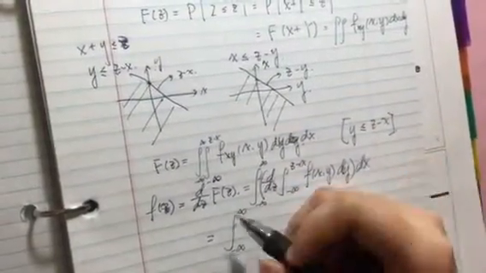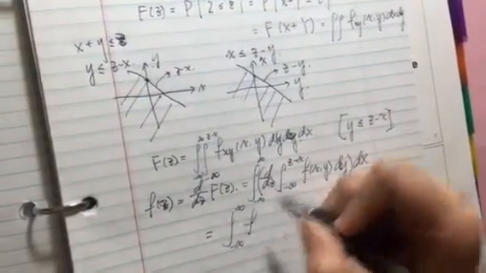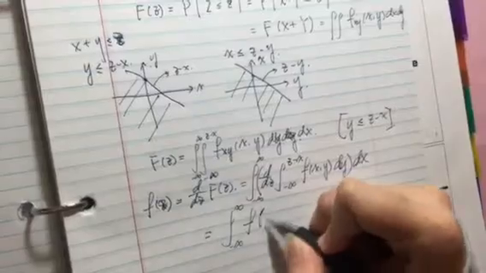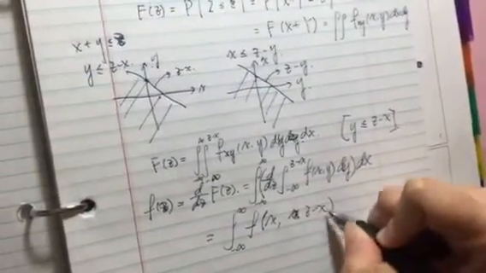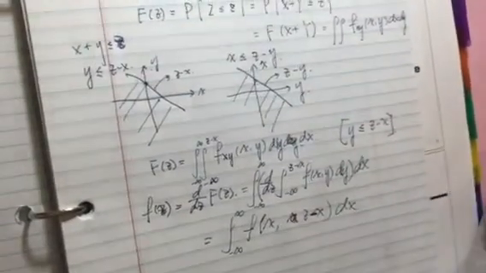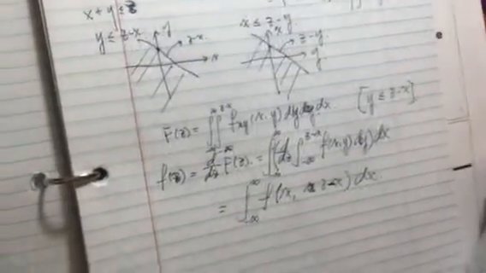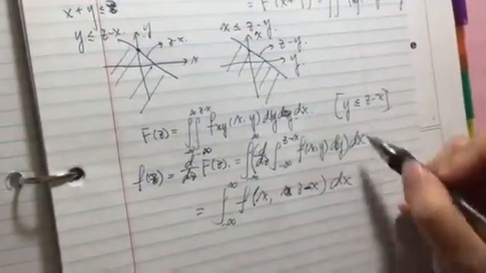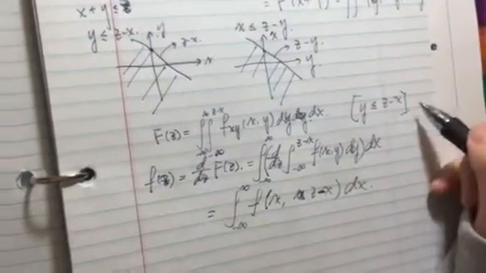And now we have this integral of f of x, z minus x, dx, right? So this is for when y is smaller than or equal to z minus x.